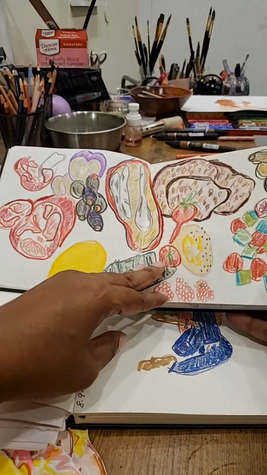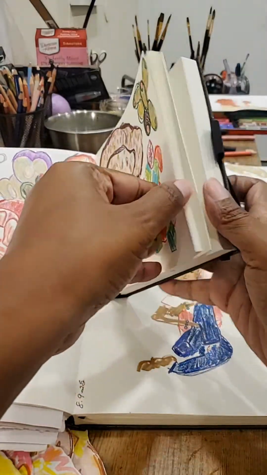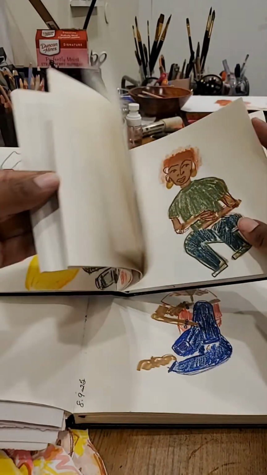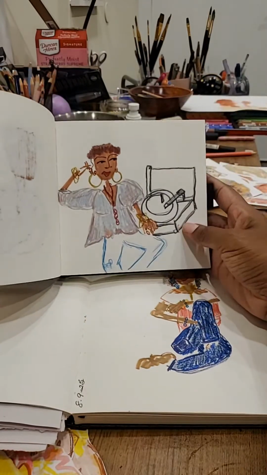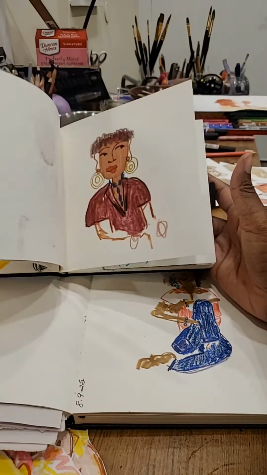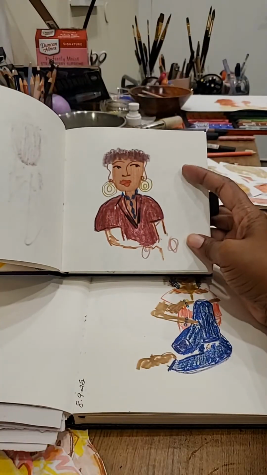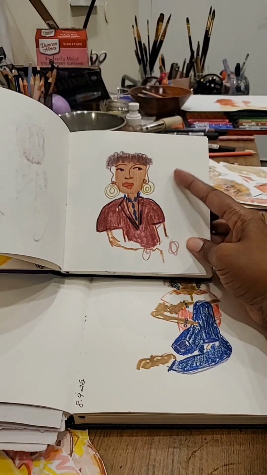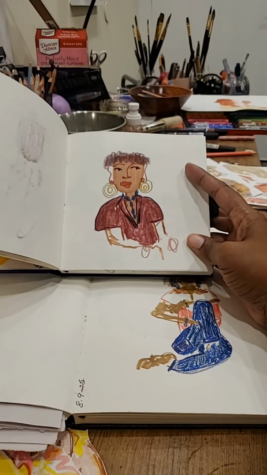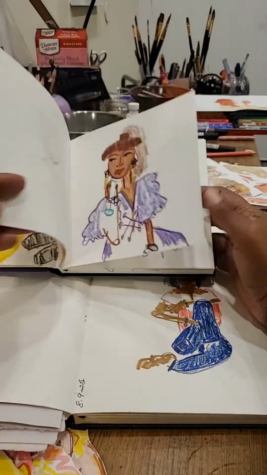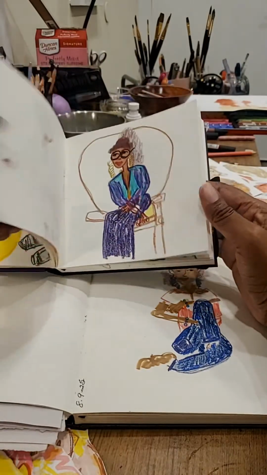Do I want to say anything else about this? I think I said everything I wanted to say about that. But this one also, I have a record player in this one. And then this is an example of one that is just the sketch of the person. There isn't an element or a symbol or a motif in there.